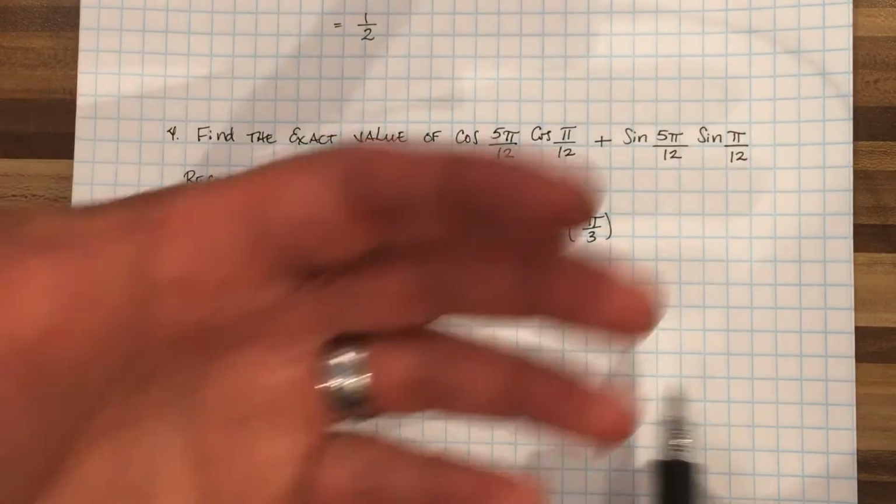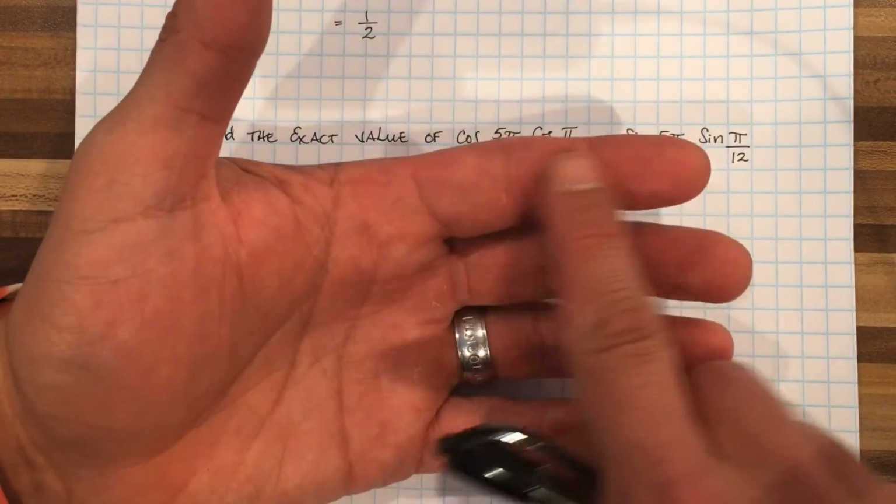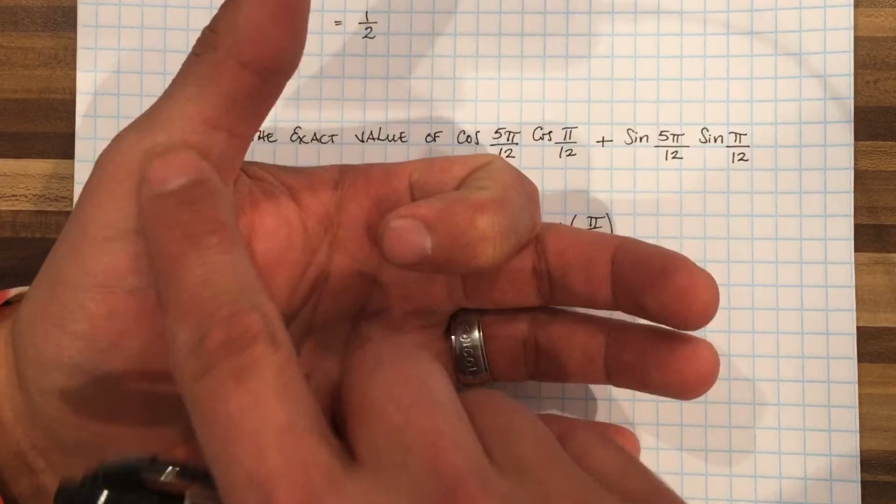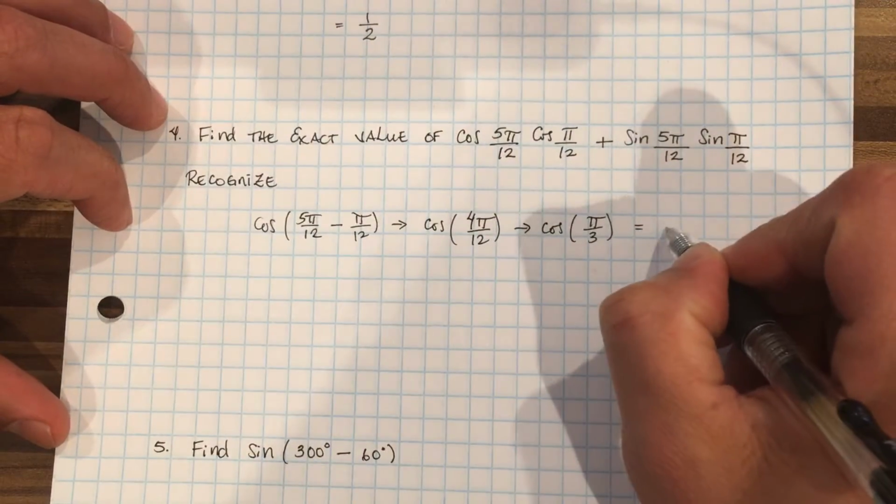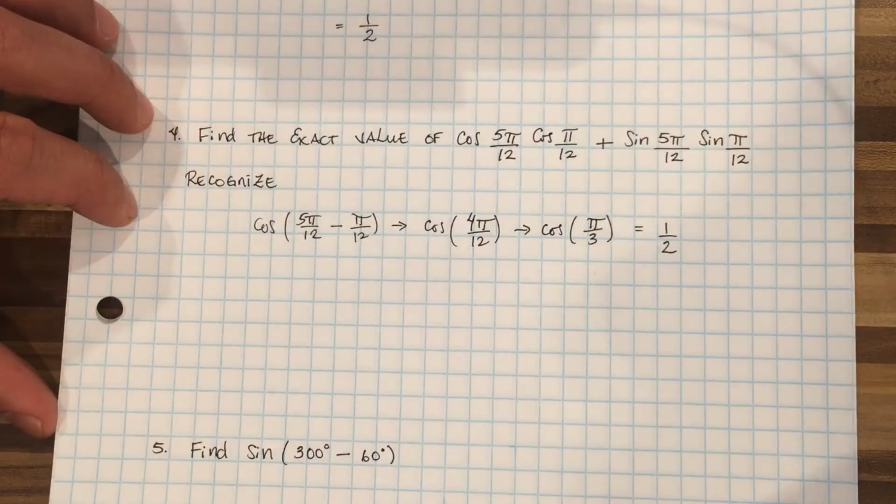4 pi over 12 is the same thing as cosine of pi over 3. Well, I can do that. Cosine of pi over 3. Pi over 3 is 60 degrees. Here it is. What's cosine? The top. One finger. So the answer is 1 over 2. Alright, guys.